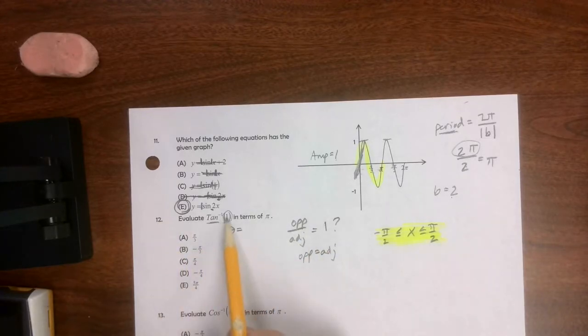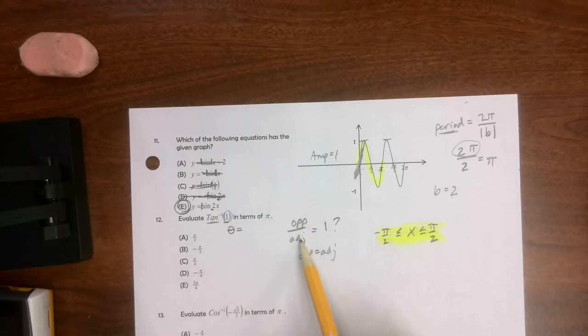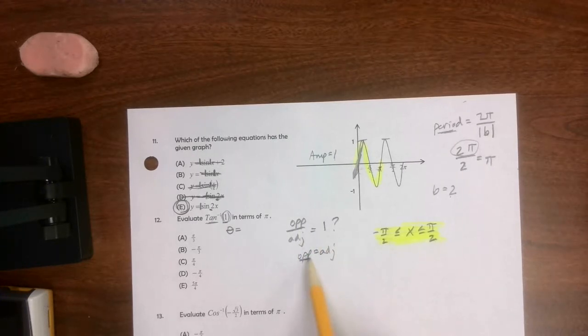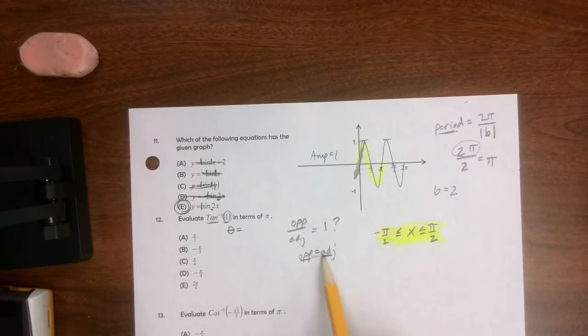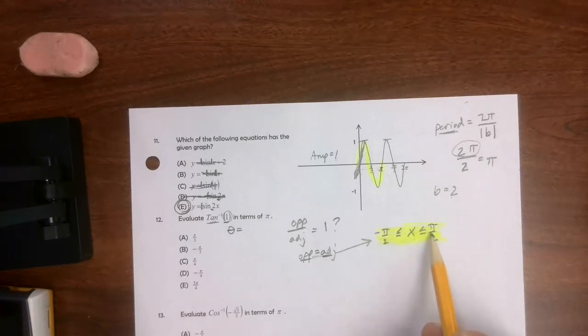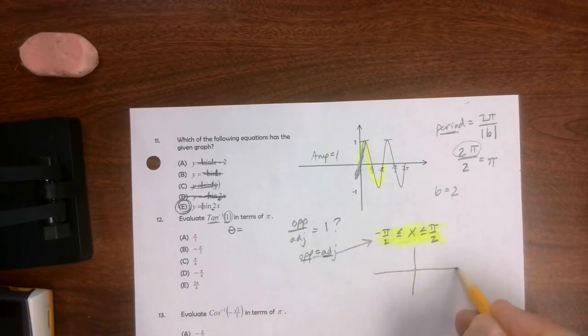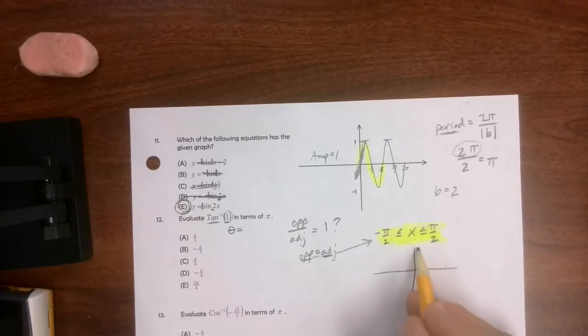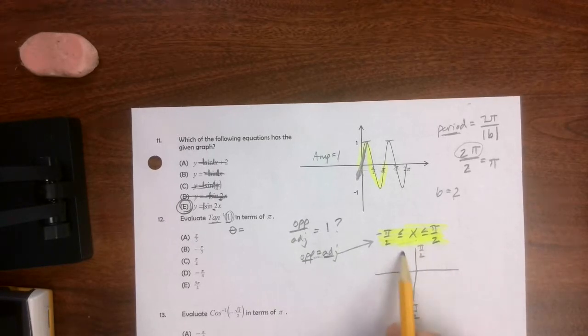The intention of number 12 is to make you think, where in the world, because tangent is opposite over adjacent, where could opposite over adjacent ever equal 1? The only way is when the opposite and the adjacent are equal. Then we know our domain for tangent has to be greater than negative pi over 2 and less than pi over 2. So this is saying our hunt needs to go from negative pi over 2 all the way up to pi over 2. In other words, don't investigate that quadrant or that quadrant.